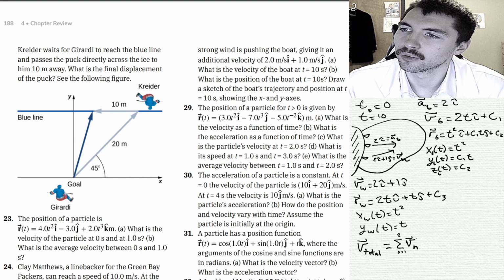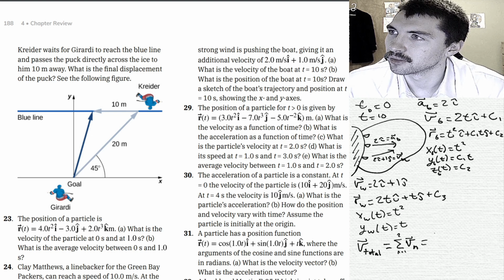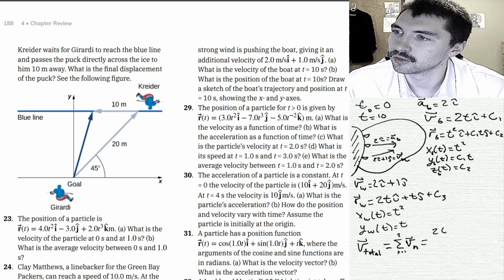We have a wind. Obviously we have two, so it's going to be 2t plus 2.